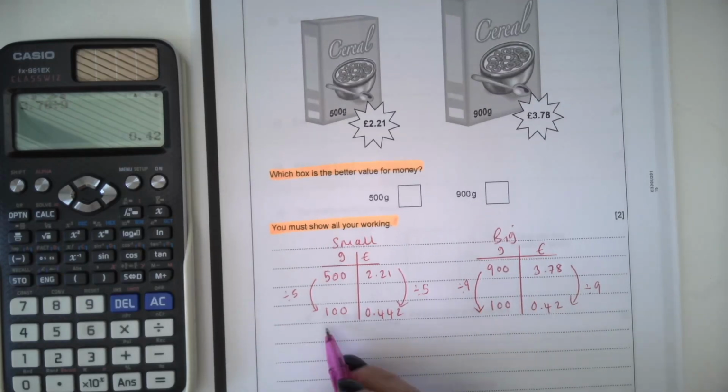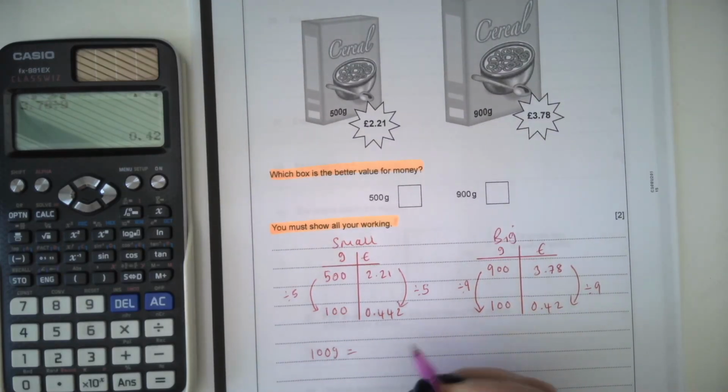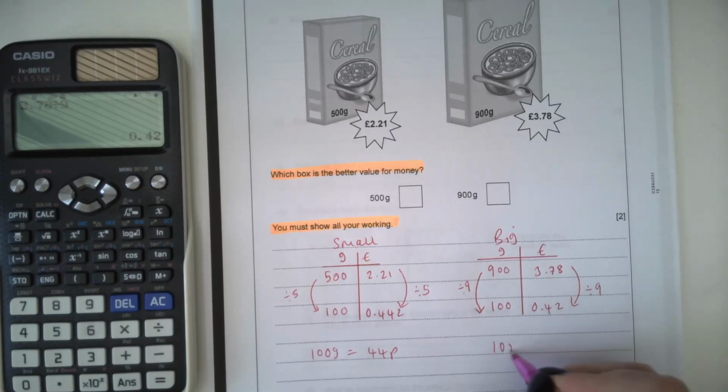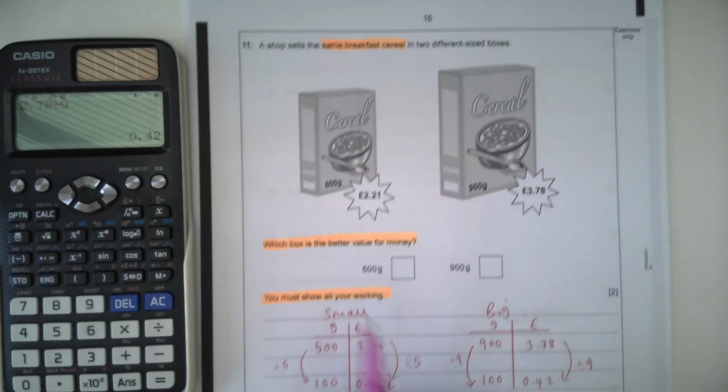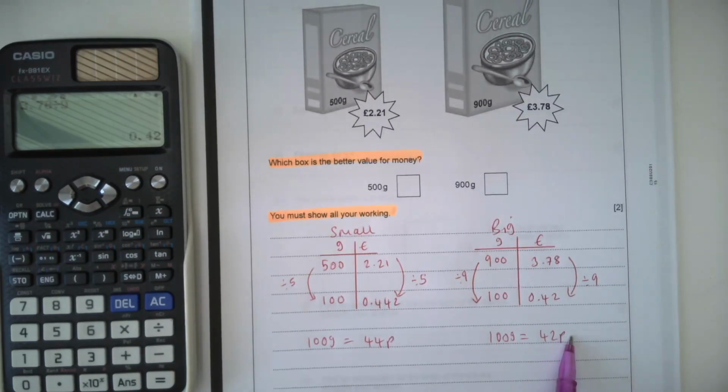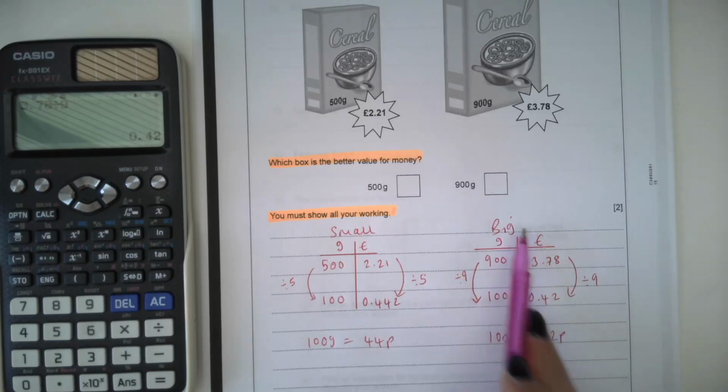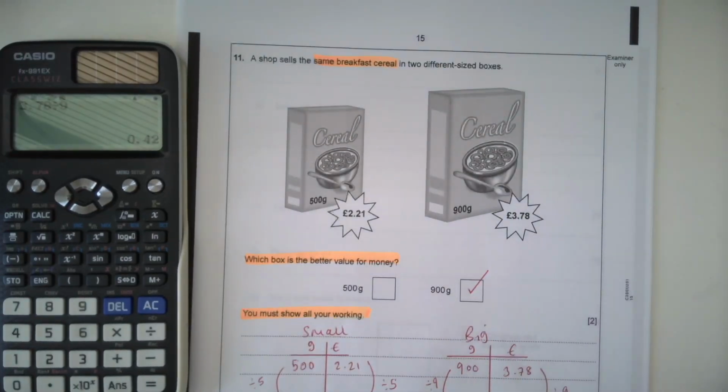Anyway, we can say that for 100 grams, the small box is 44 pence. And for 100 grams, the bigger box is 42 pence. We want better value for money, so we want that cheaper value here. So the bigger box is better value.